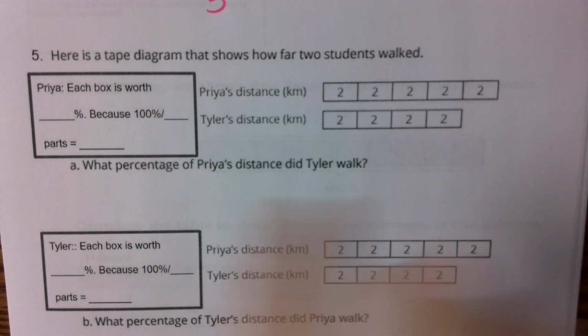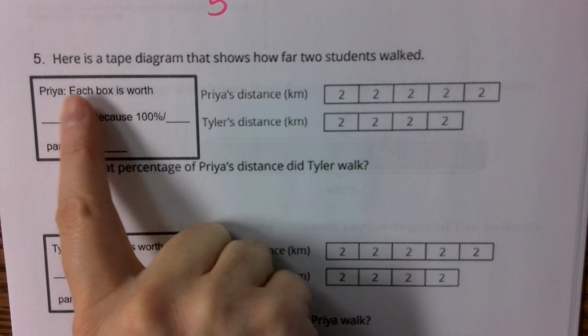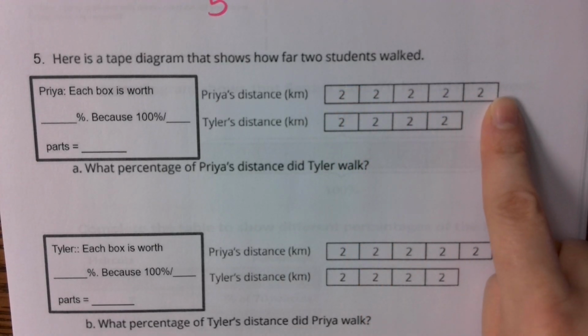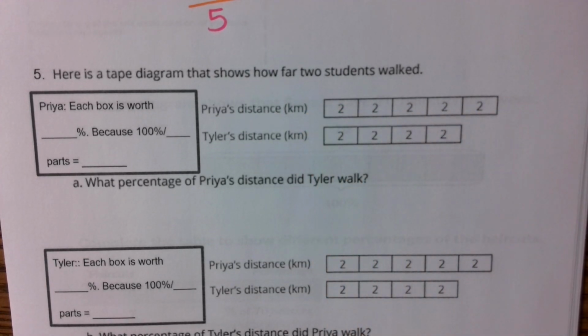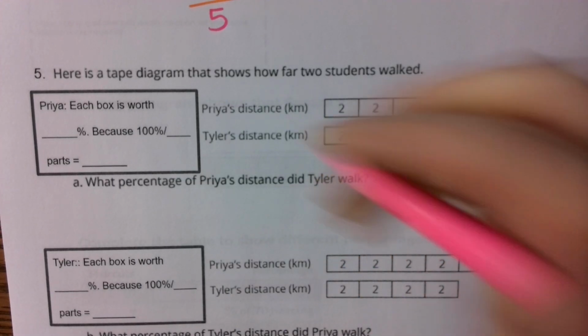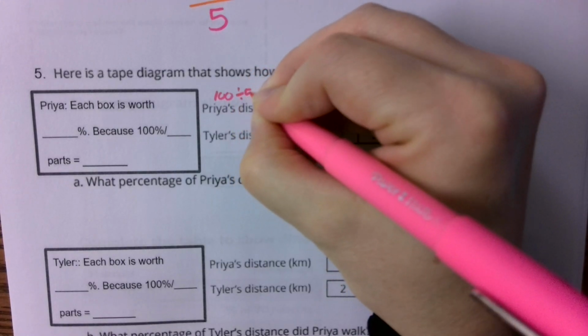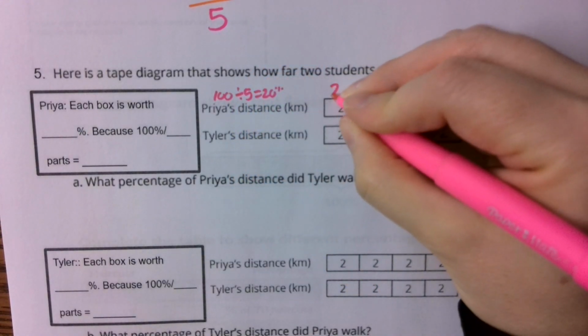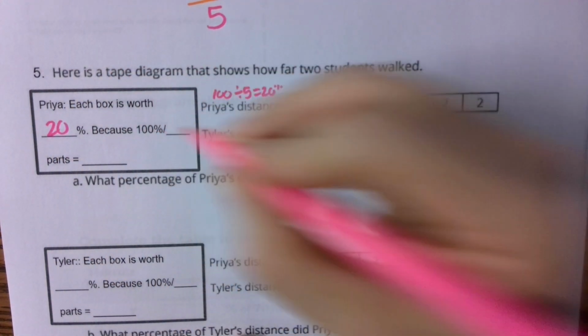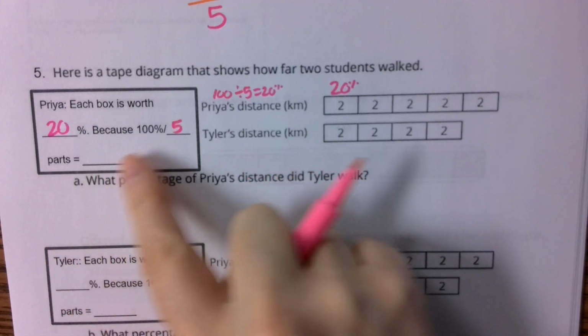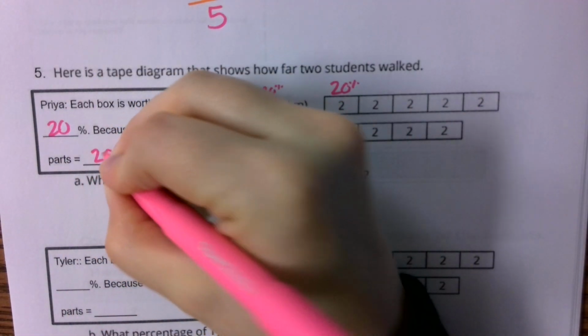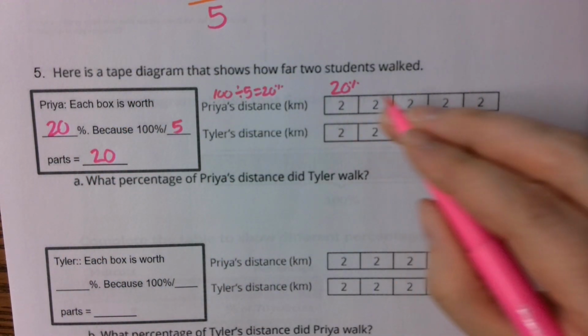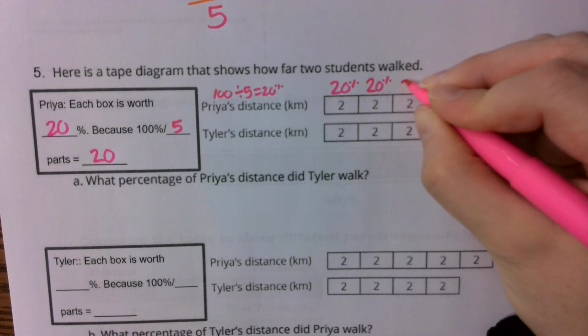percentages. So for here, Priya, when we're focusing on Priya, each box is worth what percent? So if we're looking at just Priya, each one of her boxes is worth what percent? 20, right? We've got 5 boxes. So if we take 100 and divide it by 5, that's going to equal 20%. So that means we've got 20% for every single one of these boxes. Because again, we're taking 100% and we're dividing it by the 5 parts that we've got, and that's going to equal 20. Okay, so each one of these percentages, or boxes, is 20%.